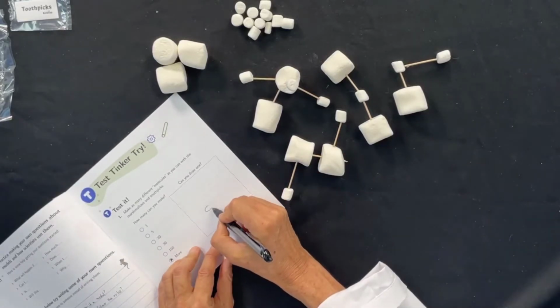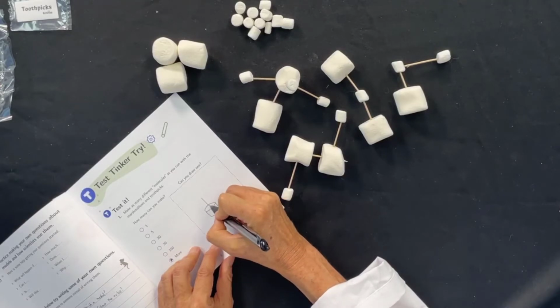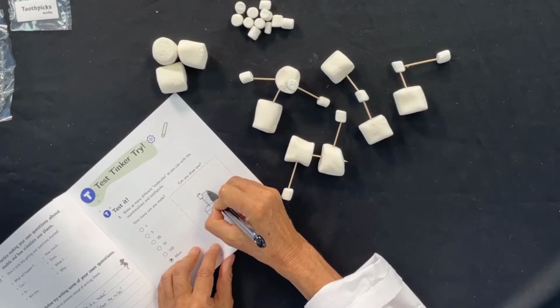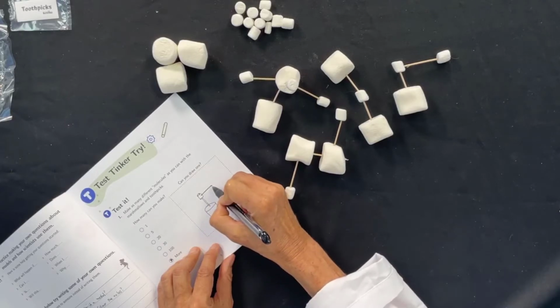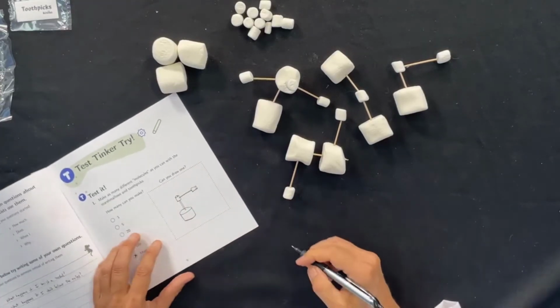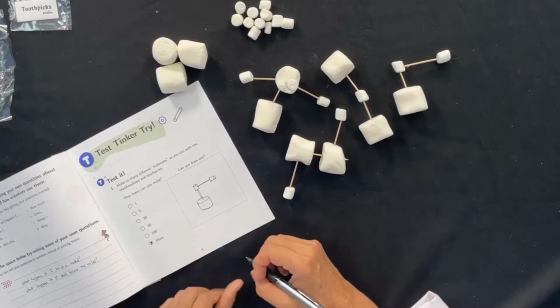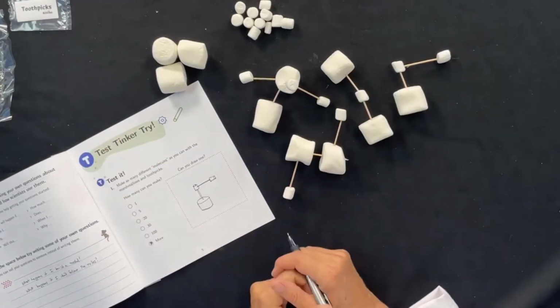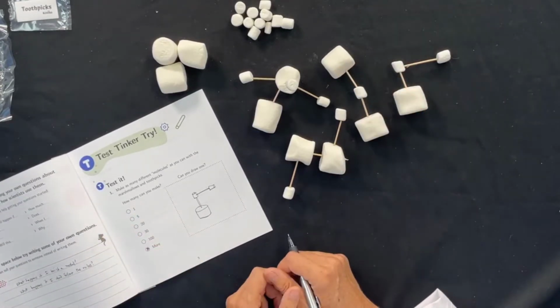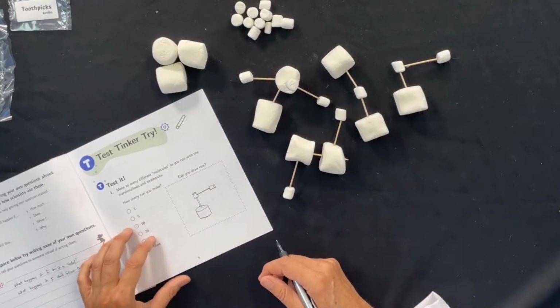I have a big marshmallow in this one, and I have a little toothpick coming out, and I have a little marshmallow in this one, and a toothpick coming out this way and attaching to another small marshmallow. So you can see I'm just making some marshmallow structures, and I can draw any one of them. So you go ahead and fill that out. Imagine if you had as many marshmallows, small and large marshmallows, or a whole box of toothpicks, how many different quote-unquote molecules could you make?